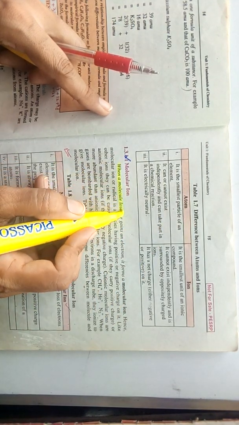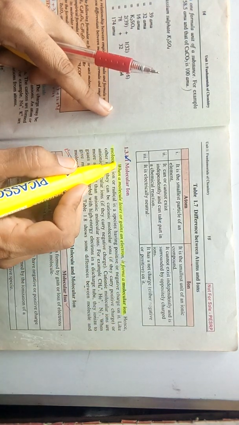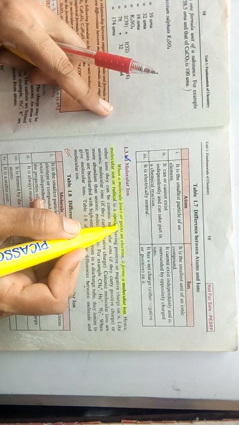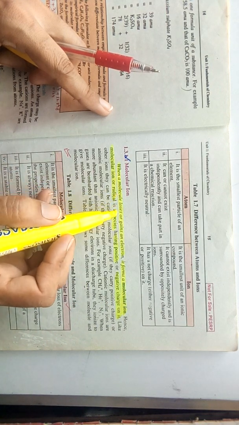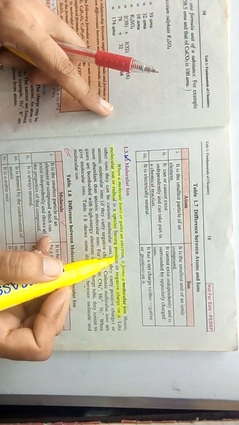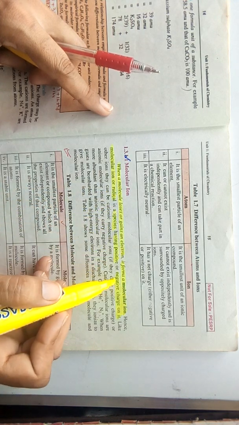When a molecule loses or gains an electron, it forms a molecular ion. A molecular ion or radical is a species having a positive or negative charge on it. So students, when a molecule loses an electron, it will have a positive charge. When a molecule gains an electron, it will have a negative charge.